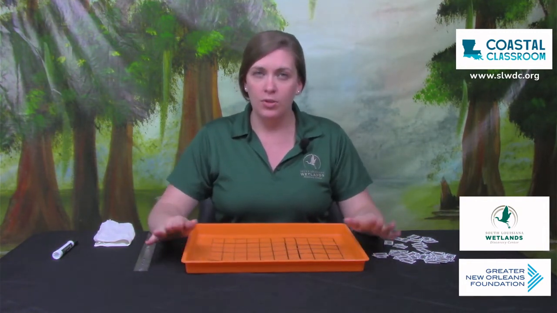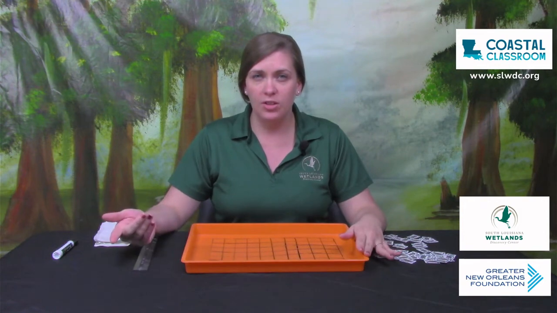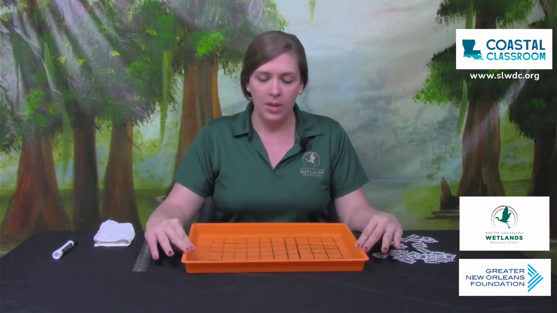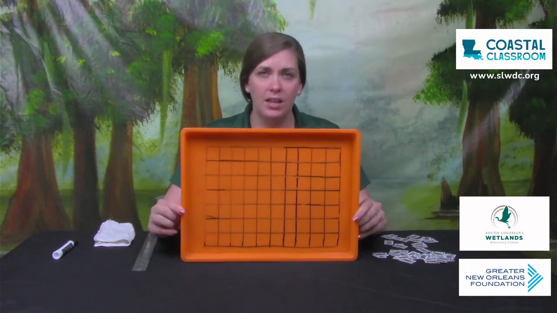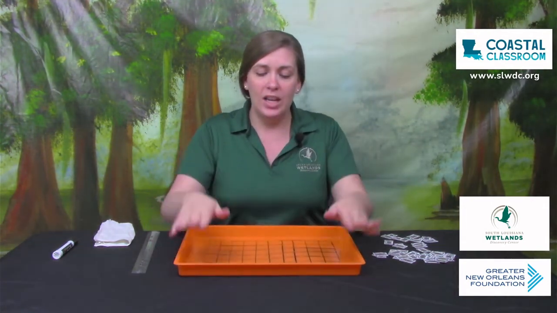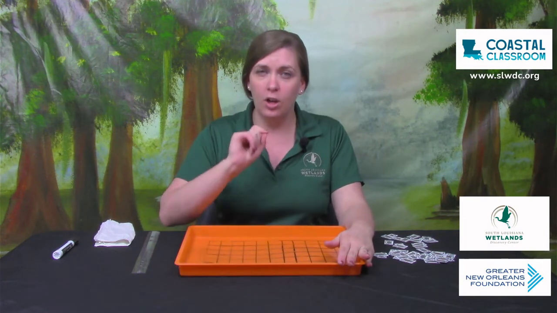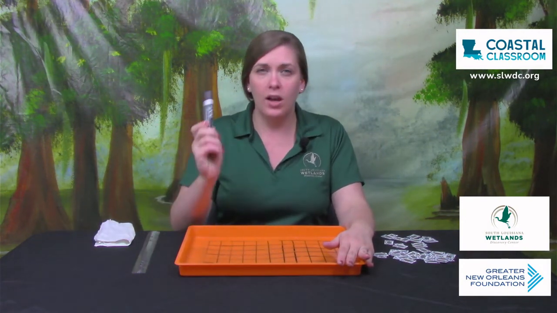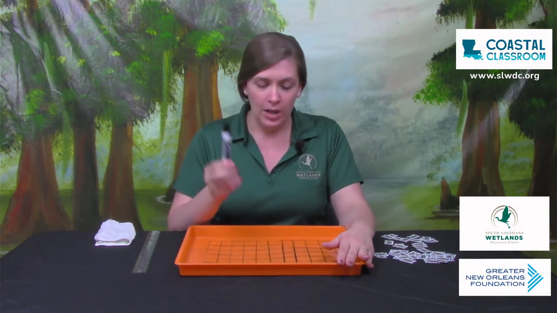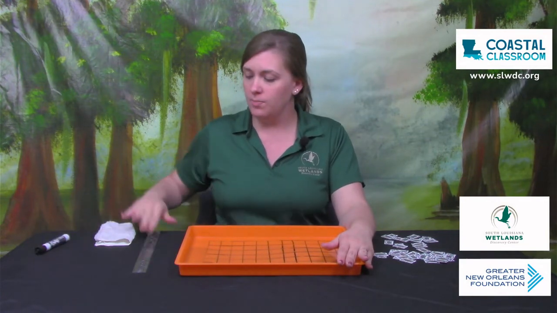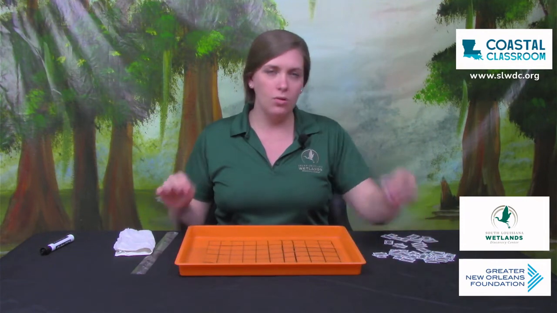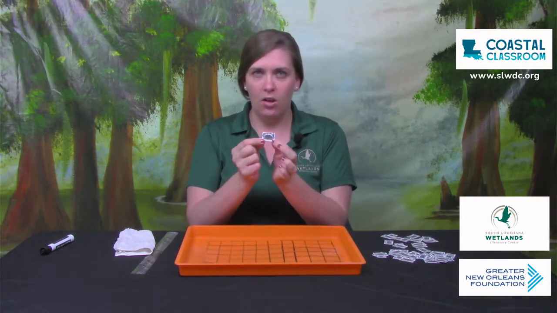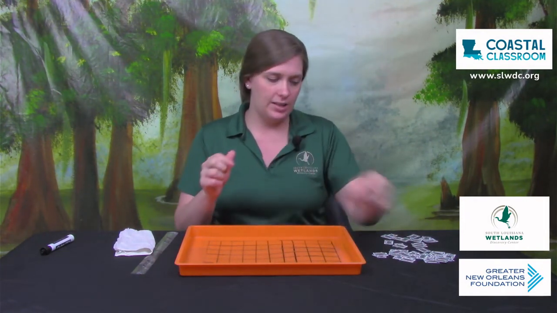So, few things you're going to need. Remember to always check our supply list that's on our website. You are going to need a whiteboard, a plastic pan like I'm using. You can use anything that your adult helper says is okay to write on with a dry erase marker. So, you need a dry erase marker, you need a ruler, paper towel, and you need the little crab images that we had on our supply list.